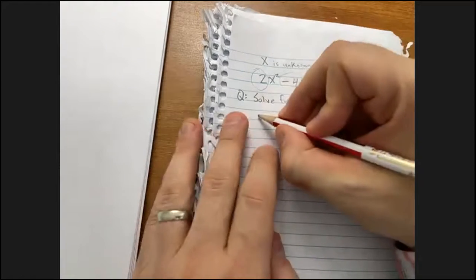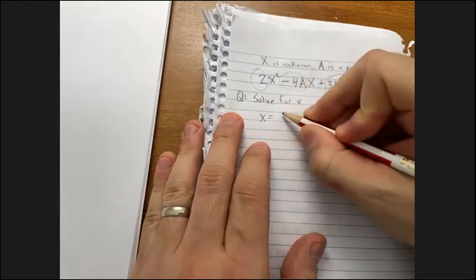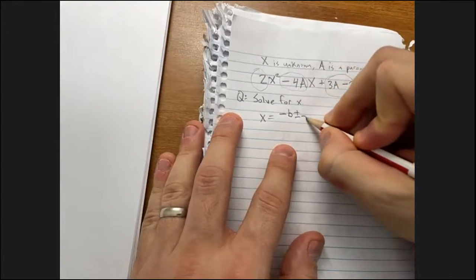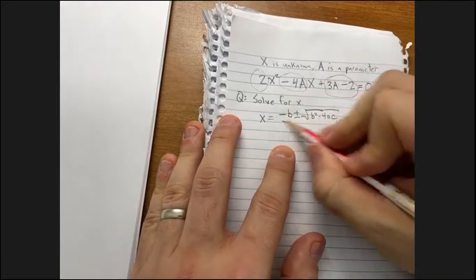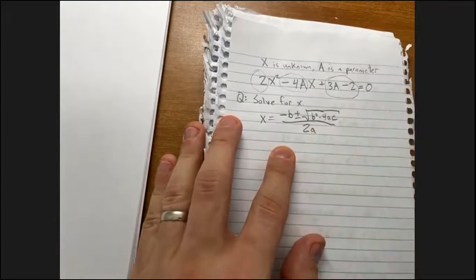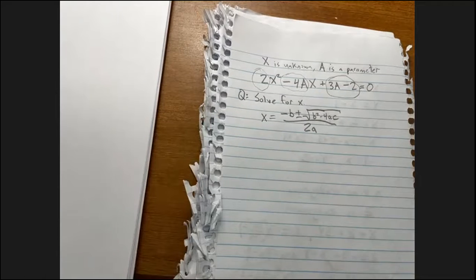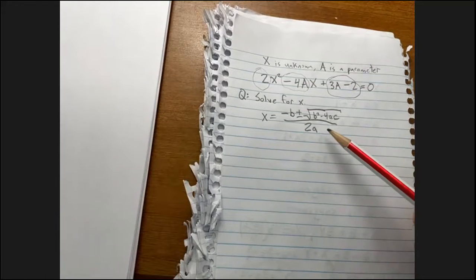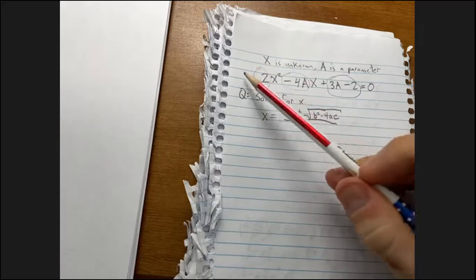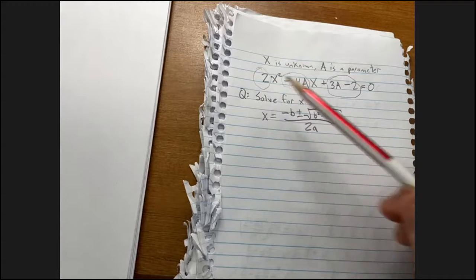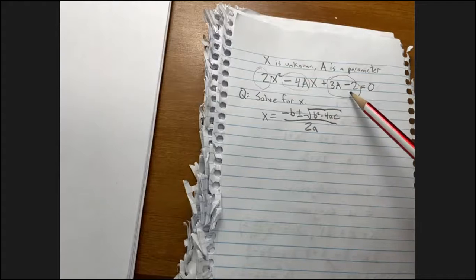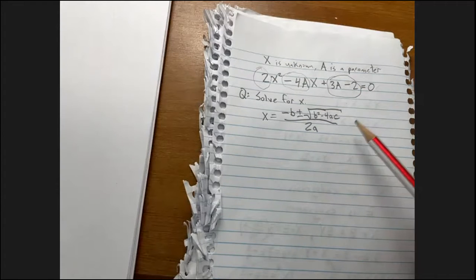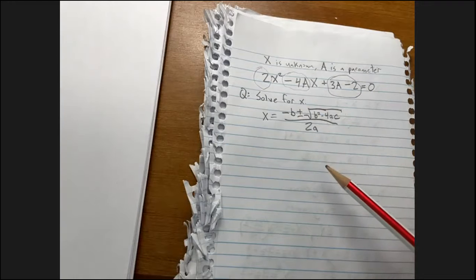It's both. Yeah. 3a minus 2 is the constant term. Okay, so how do we solve for x? Use this formula which says x equals negative b plus or minus the square root of b squared minus 4ac, over 2a. So we have to now realize what a, b, and c in this formula refer to. A refers to this, the coefficient on the squared term. B refers to this, the coefficient on the linear term. And C refers to this, the constant term.